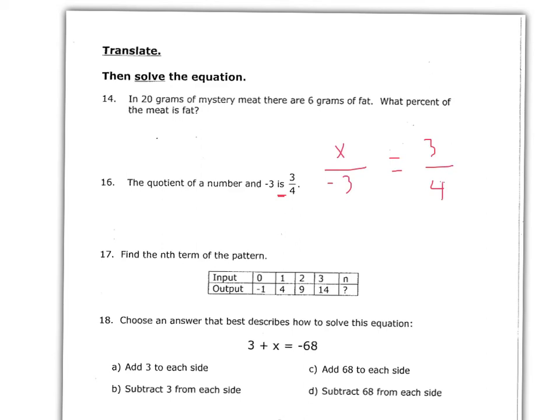Okay, so we have a variable that's divided by a number, so you need to do the opposite of division, which is multiplication. So we're going to multiply each side by negative 3. Okay, those cancel, and we have x equals negative 9, because 3 times negative 3 is negative 9, and we're going to divide that by 4. Okay, so your x will equal 9/4. Okay, we're going to go ahead and skip over this one.